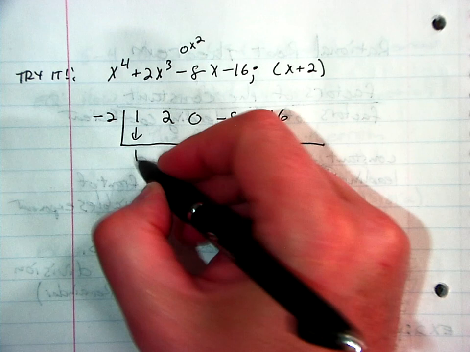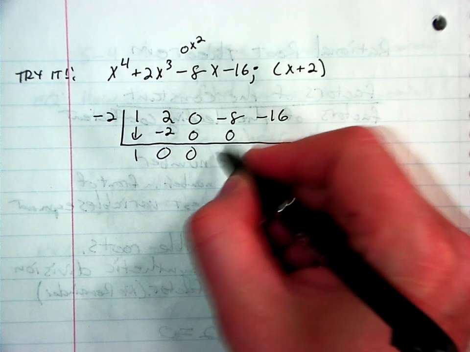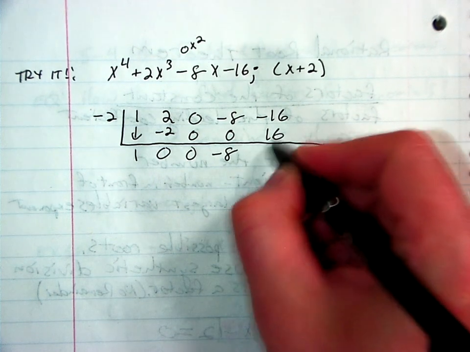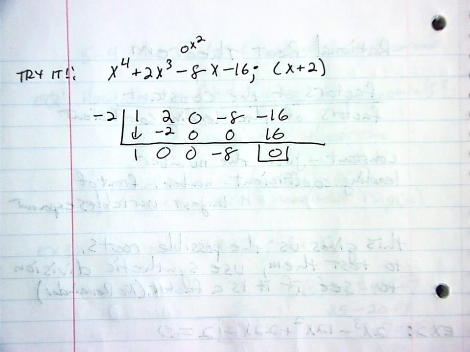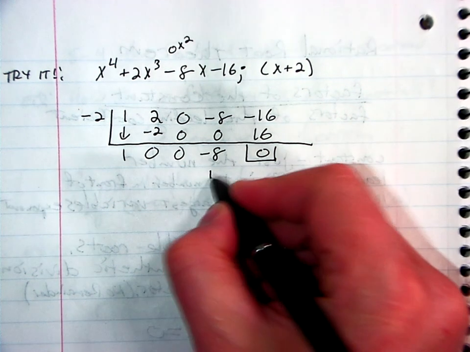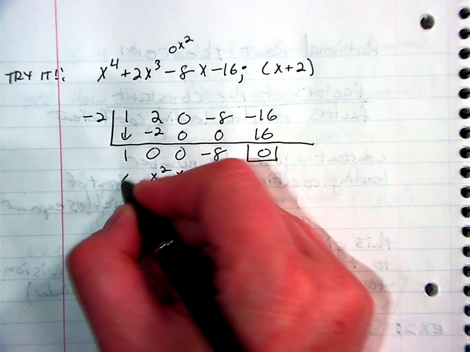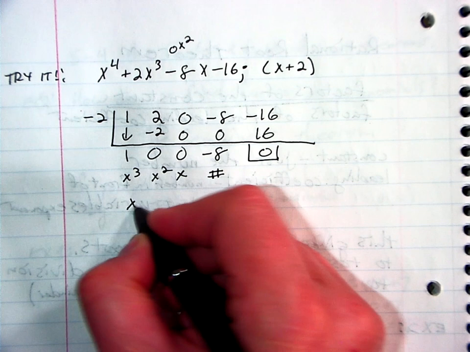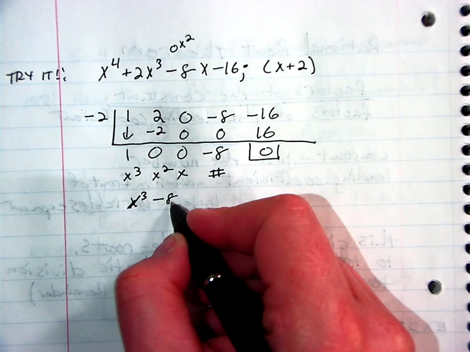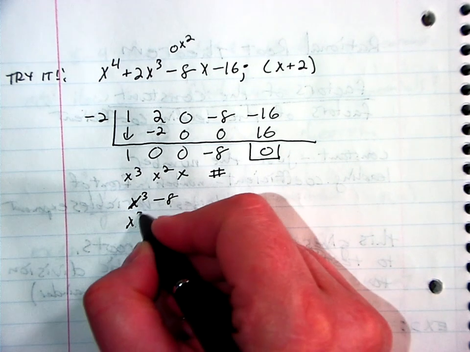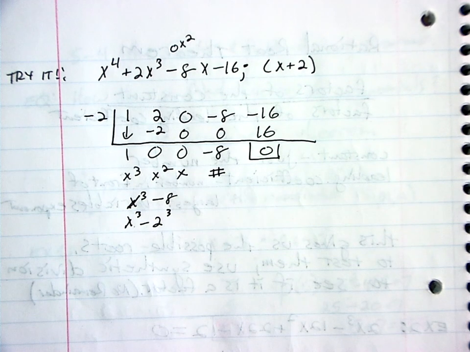Multiply by 2. Yeah. So that tells me it is a factor because I don't have a remainder. So now, guess what? That's a perfect cube. That's a perfect cube. So we can do what? Difference of cubes.